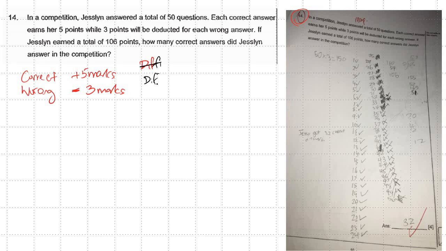See? Remember we use, let's say, the cows and the birds, the number of legs. So I use the correct one and minus the wrong one. What is the wrong one? The wrong one is minus 3 marks. So I bracket minus 3 marks. When minus and minus come together, it becomes plus. So it's 8 marks. I can easily draw my table. It's times 5.